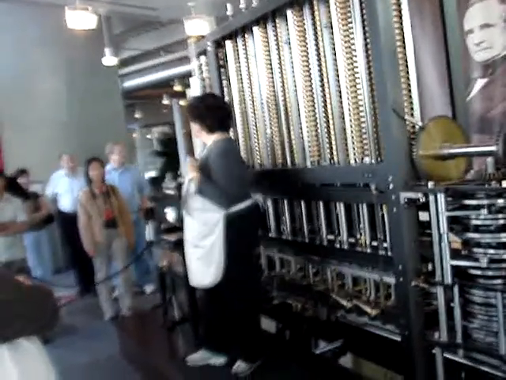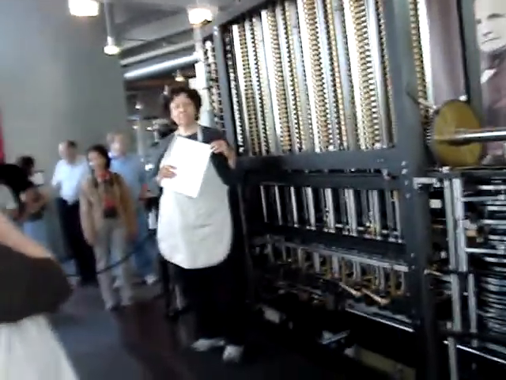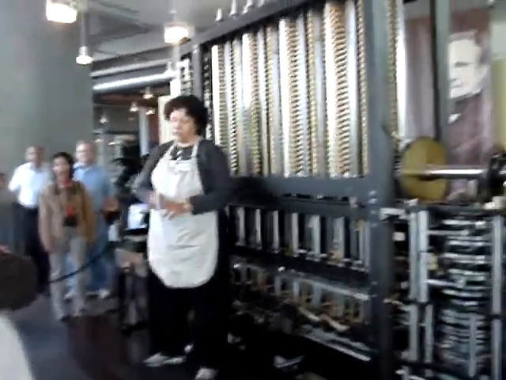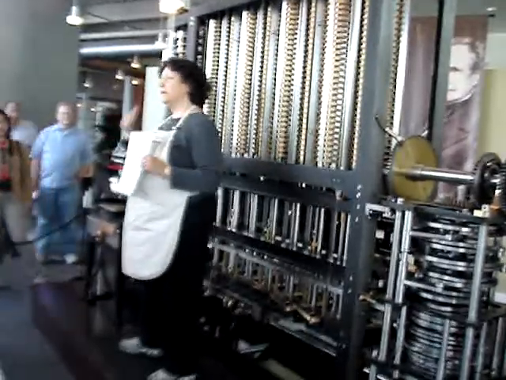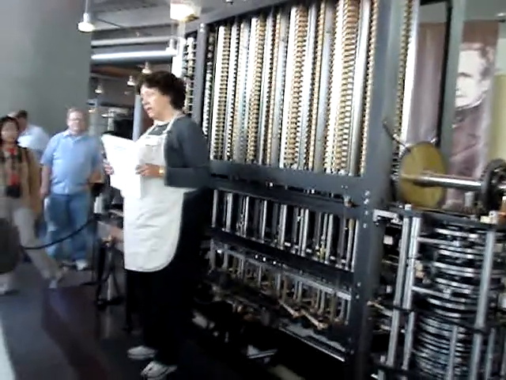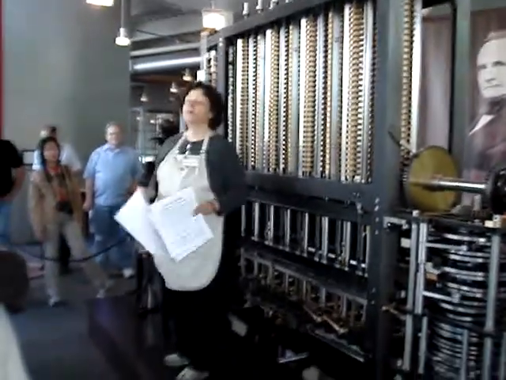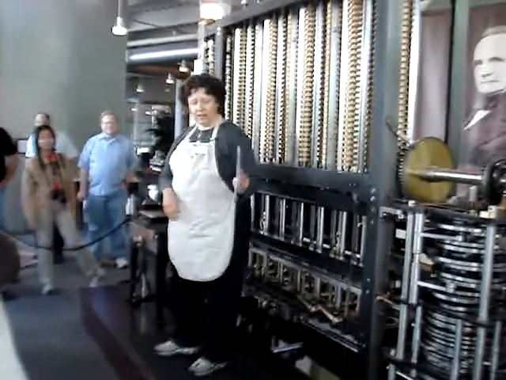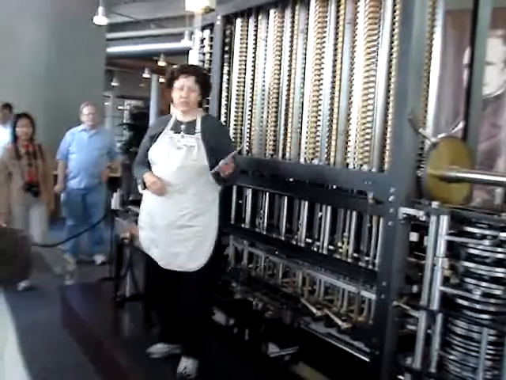Okay, let's see. What else would you like to know? Any questions? What do you need to change if you want to solve a different polynomial? We need a different setup sheet, and this setup has to be calculated basically by a mathematician, or if you're sneaky, you can use Mathematica. And we go into this in more detail if you want to talk about finite differences.